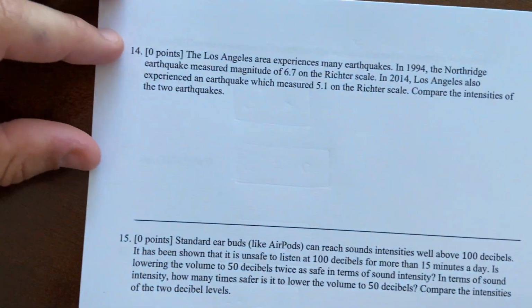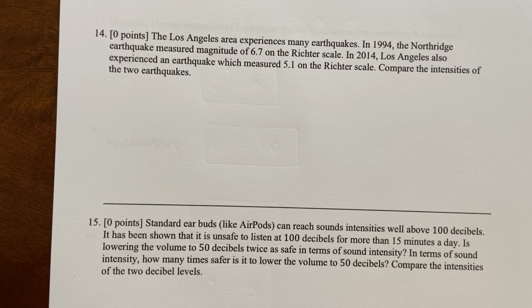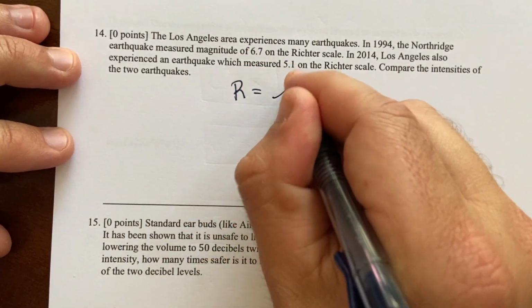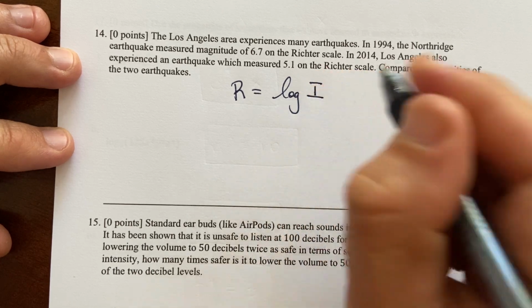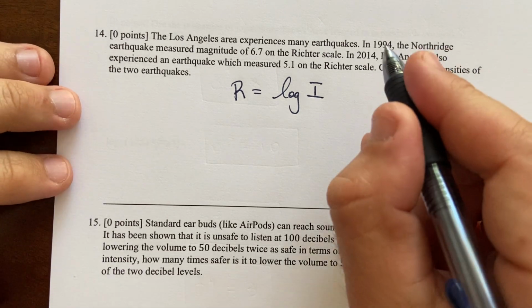On to number 14. All right, it says the Los Angeles area experiences many earthquakes. In 1994, the Northridge earthquake measured a magnitude of 6.7 on the Richter scale. In 2014, Los Angeles also experienced an earthquake which measured 5.1 on the Richter scale. Compare the intensities of the two earthquakes. So yeah, we have R equals log base 10 of the intensity. Kind of a simple model.